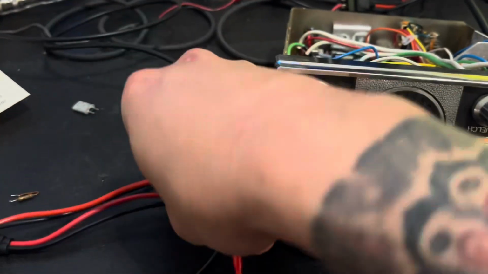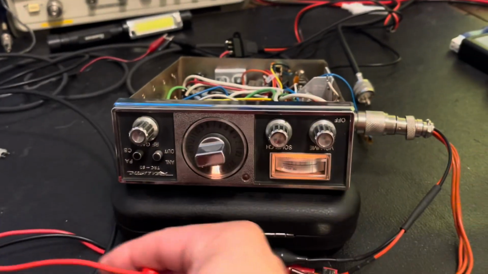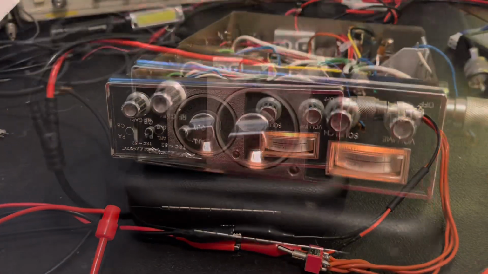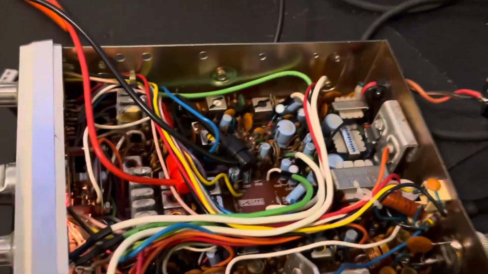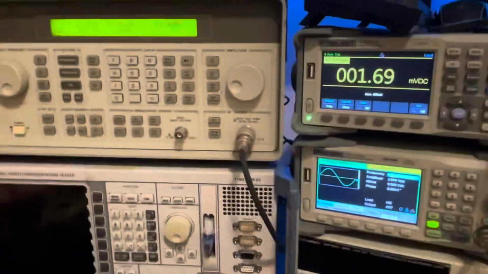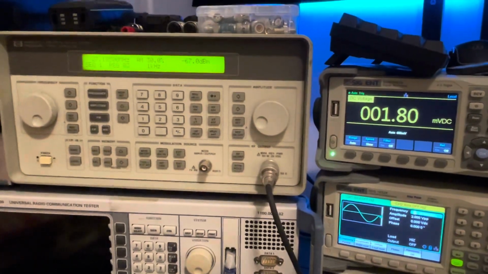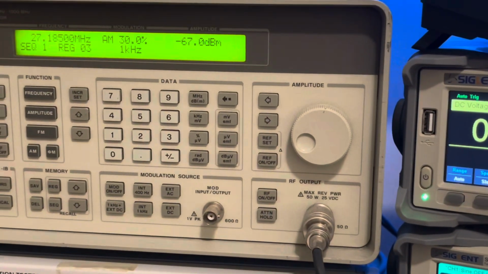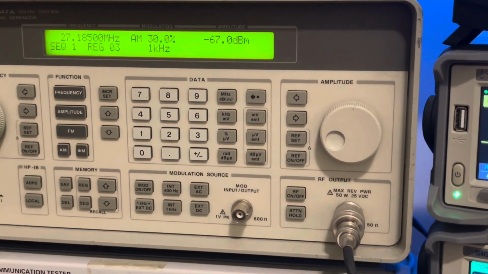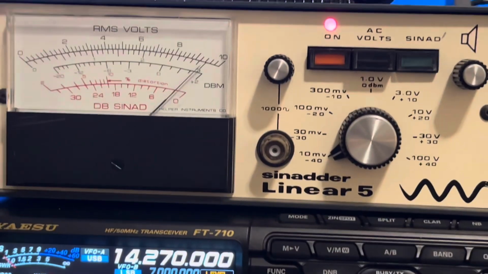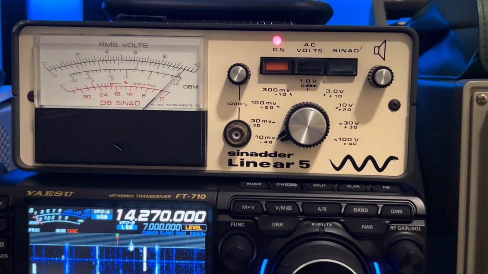Anyway, let me figure out a way to set this up so I can do it one-handed, and then I'll show you. So we'll be back here in a second. I'll show you how I set this up to be able to test. So I've got a couple of leads down there into the crystal socket, that positive negative lead there, and we have a minus 67 dB 1 kilohertz tone at 27.185 megahertz, channel 19, generating right now, and you hear we have nothing. So there's the output from the radio going into the SINAD meter, and she is not receiving a thing.